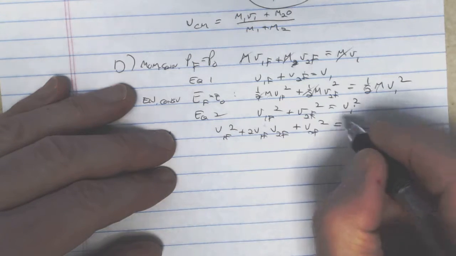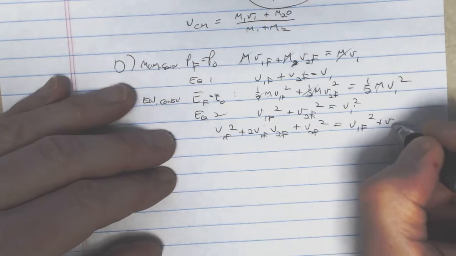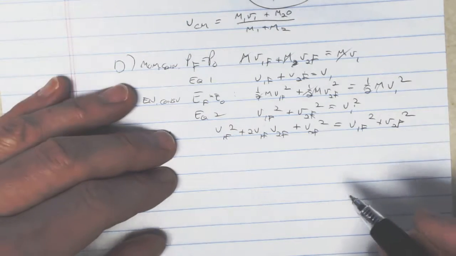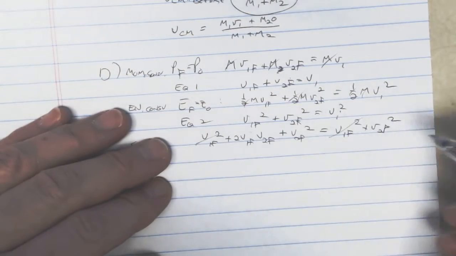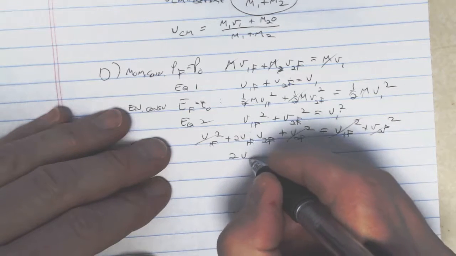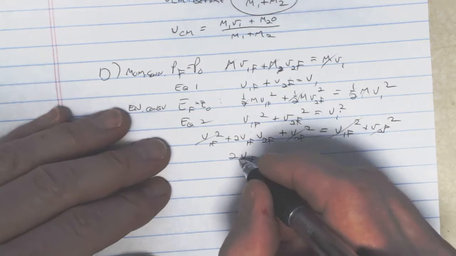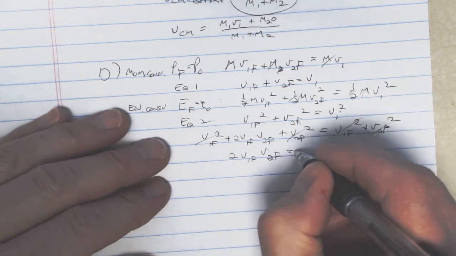So this expression also has to equal that, v1 final squared plus v2 final squared. Okay, but notice I've got v1 final squared on both sides, cancel that out, v2 final squared on both sides, cancel that out. I have v1 final times v2 final has to equal 0.